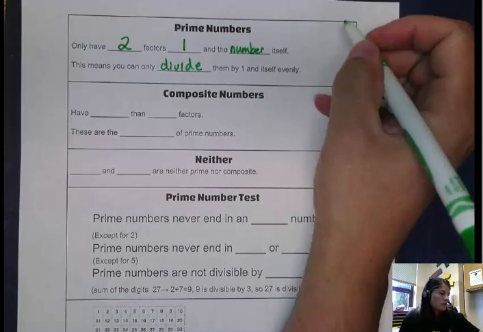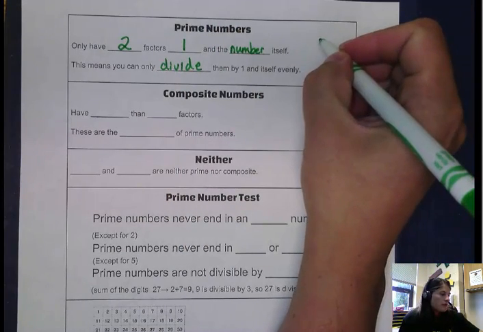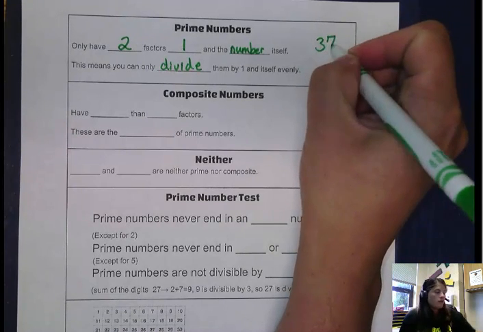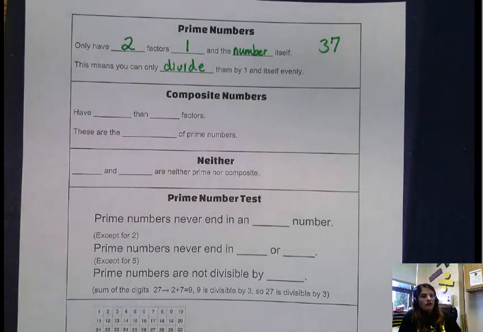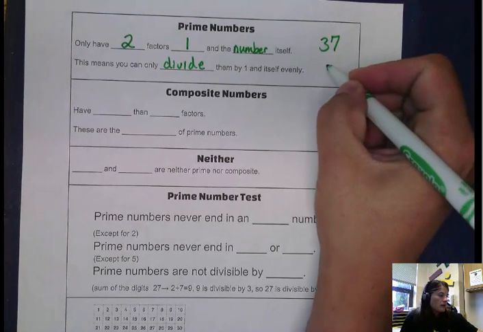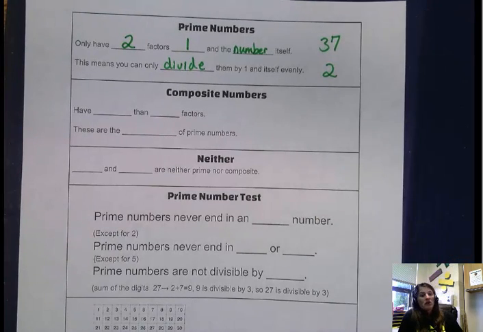So if we take, for example, the number 37. Well, 37 you can only divide by 1 and by 37. So that's kind of a big example. Another example would be maybe the number 2. Well, what can you divide 2 by? You can only divide it by 2 and by 1. So you can only divide it by 1 and itself.